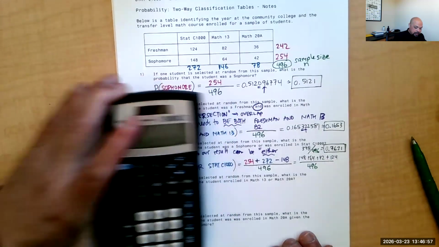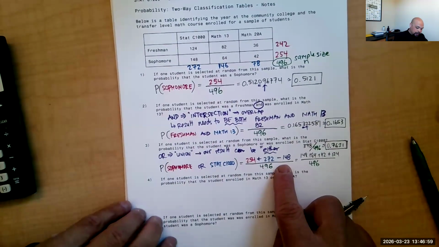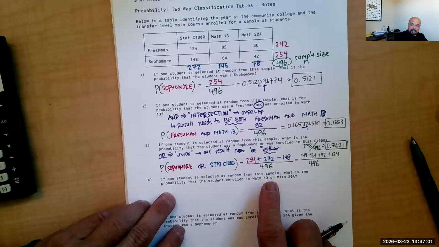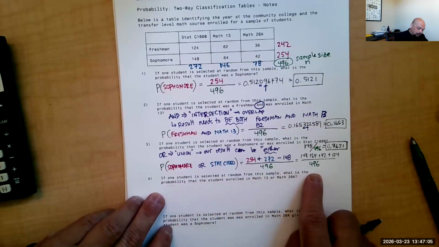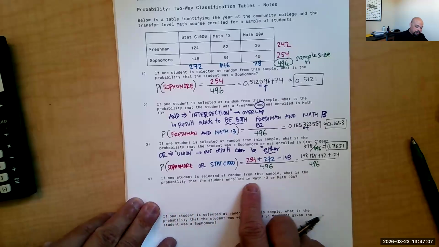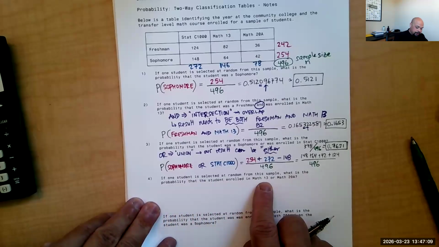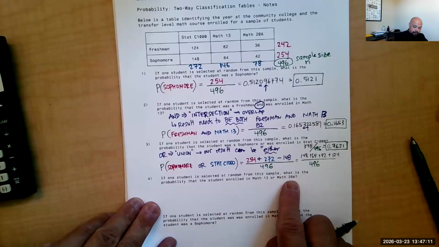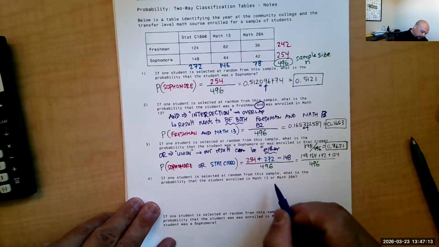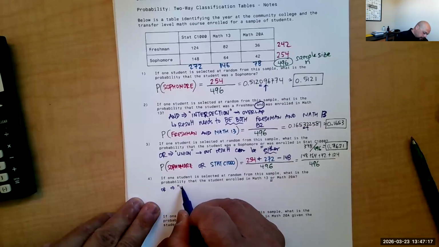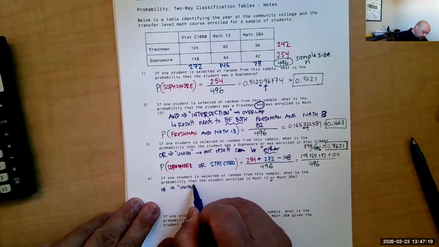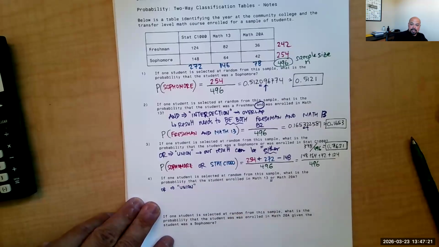Okay. And so in this case, we had that subtraction going on. Let's see what happens with this next problem, which has an or. If one student is selected at random from the sample, what's the probability that the student enrolled is in Math 13 or Math 20A? All right, so again, we have that or, we have that union, that student can be in either one of those two classes.